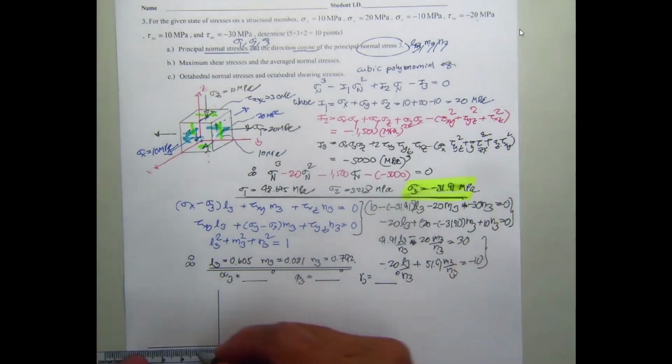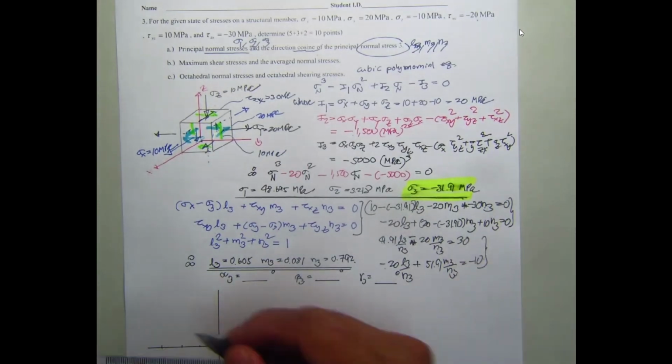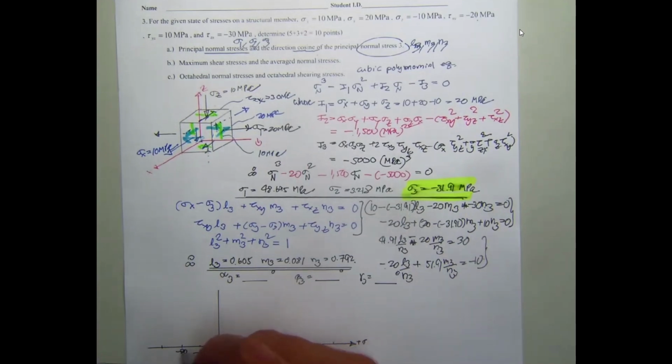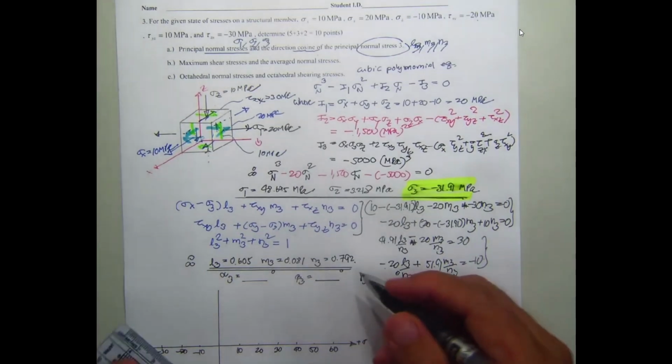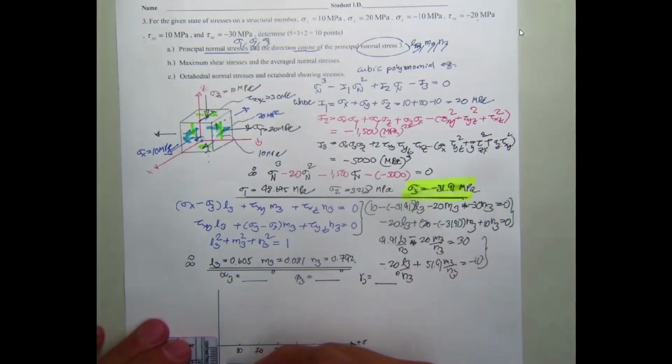And this is going to be minus 10, minus 20, minus 30, 10, 20, 30, 40, 50, 60. And this is going to be 1, 2, and then 3.